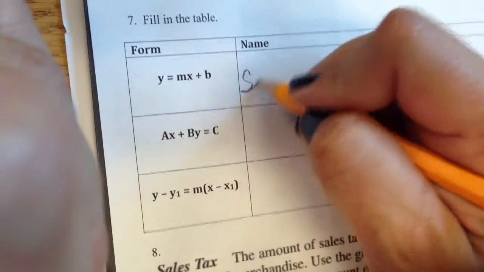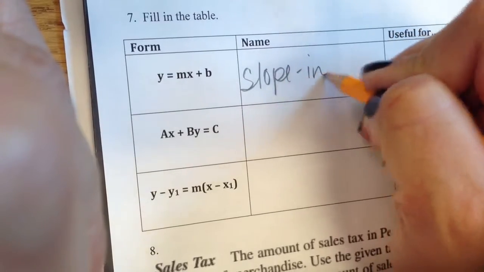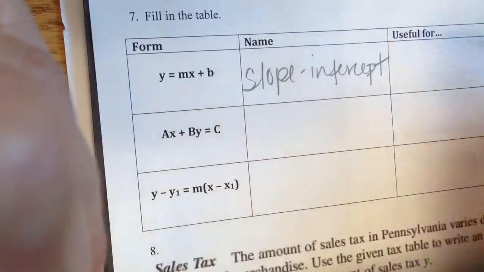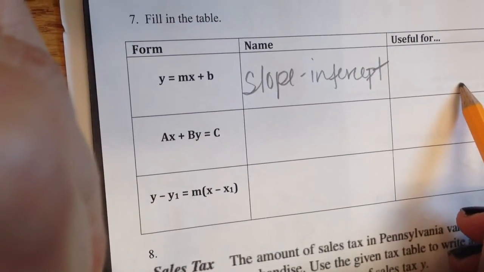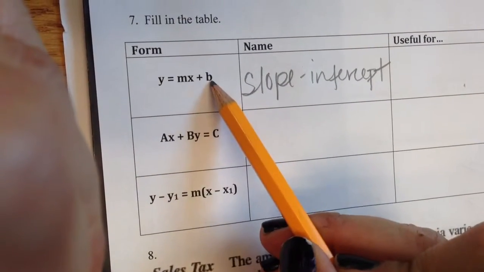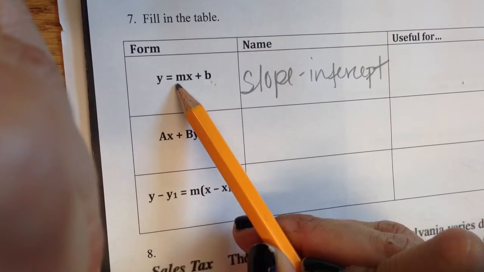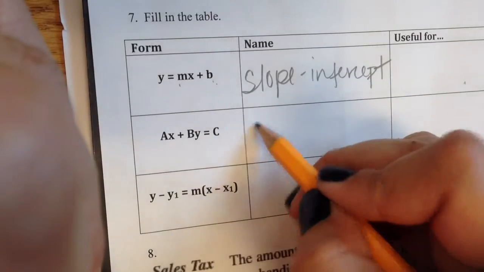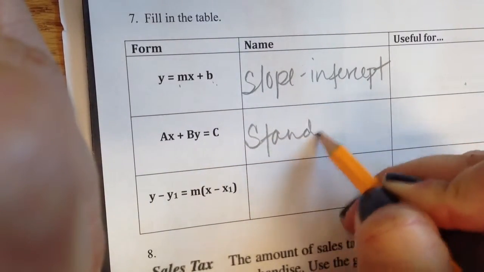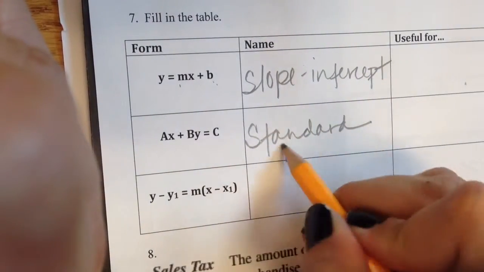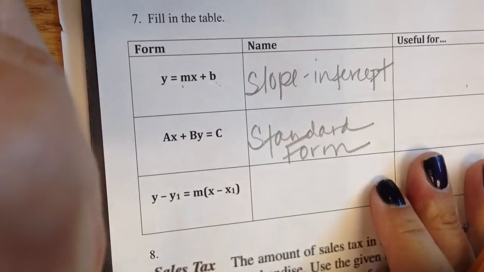Now, the chart. What are these useful for? This is slope-intercept form. I'm not going to write out these answers. It would take me too long. Slope-intercept form is useful for graphing. You can easily see the y-intercept and then count rise over run for the slope. Slope-intercept form gives us a lot of information about the graph as well, or about the situation as well. We can figure out the starting point and we know the rate of change.